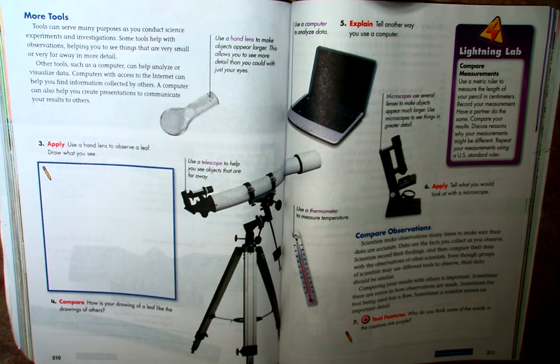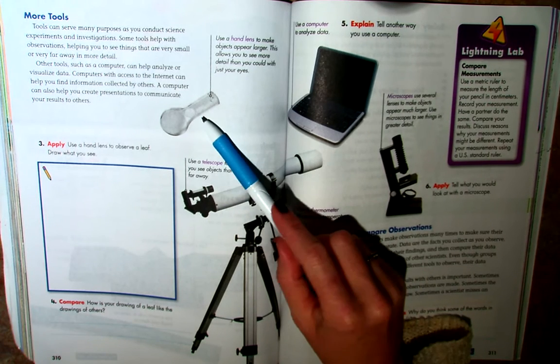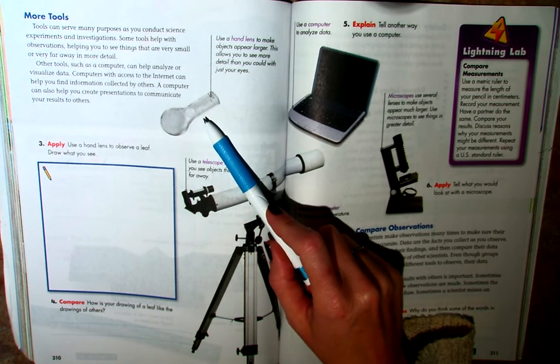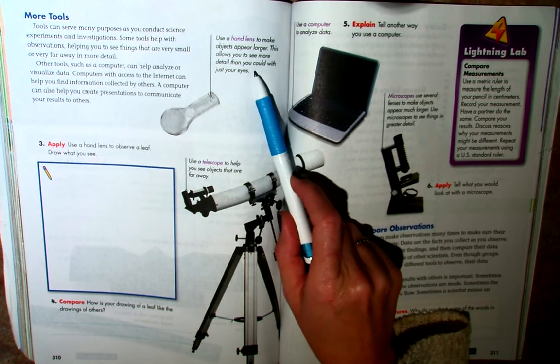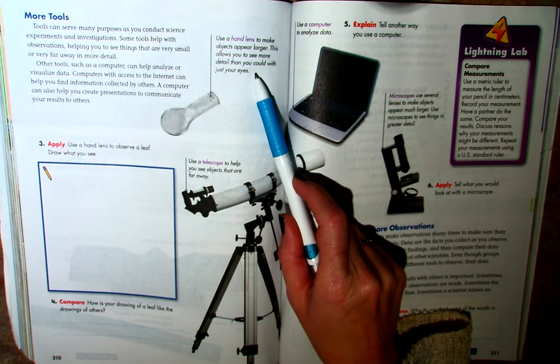Computers with access to the internet can help you find information collected by others. A computer can also help you create presentations to communicate your results to others. And over here we have a photograph of a hand lens, and we've used these in class, so you know what these are. And the caption says, use a hand lens to make objects appear larger. This allows you to see more detail than you could with just your eyes.